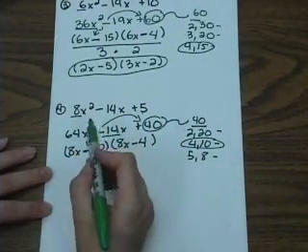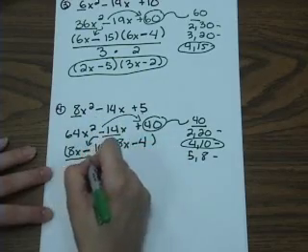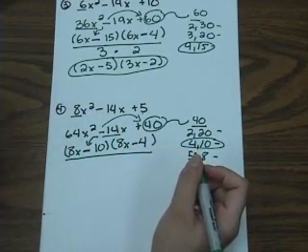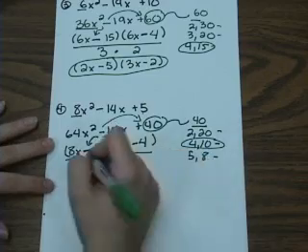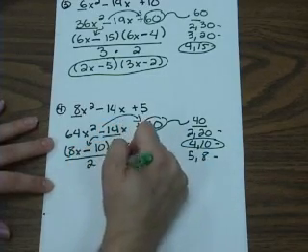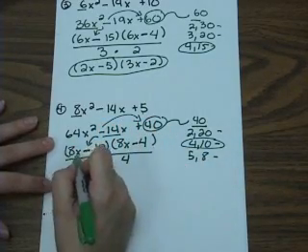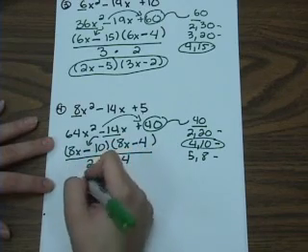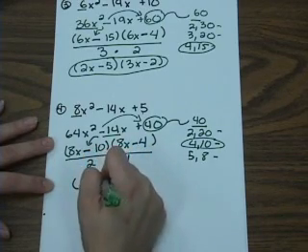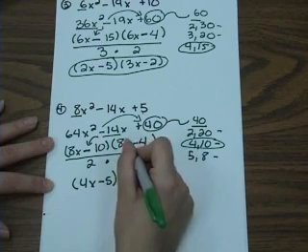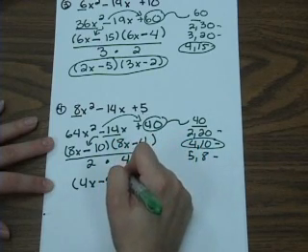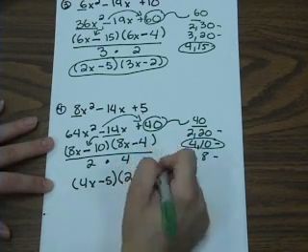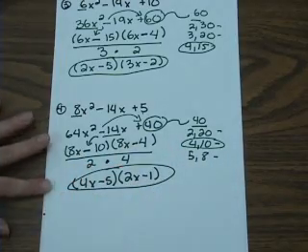Since we multiplied by 8 in the first step, we want to divide by 8. But instead of just dividing by 8, we're going to divide by 2 times 4, which is still 8. So 8x minus 10 divided by 2 leaves us with a 4x minus 5. And 8x minus 4 divided by 4 leaves us with a 2x minus 1. And that is our final answer.